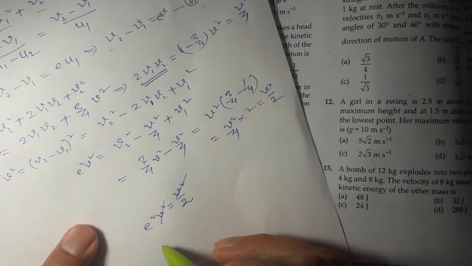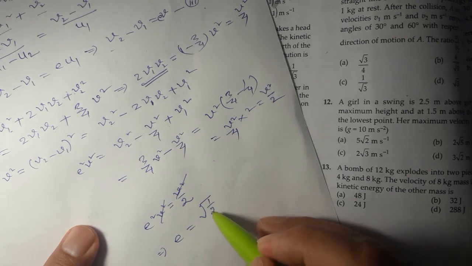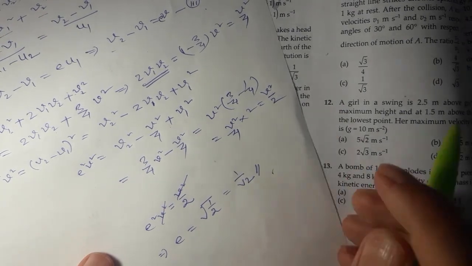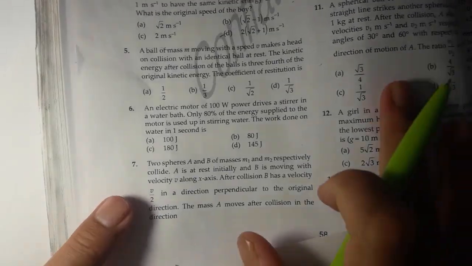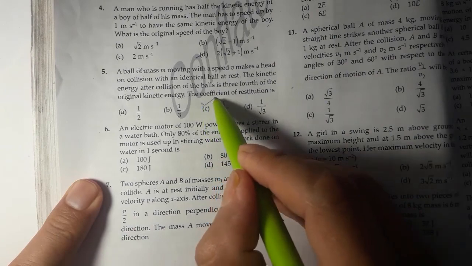So v square cancels. So you have E is equal to square root of 1 by 2, which is equal to 1 by root over 2 here. So this is the value. So your answer should be 1 by root over 2. This is your answer. Should be C should be the answer here.